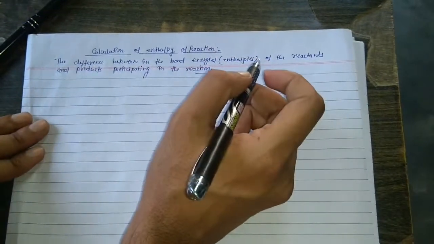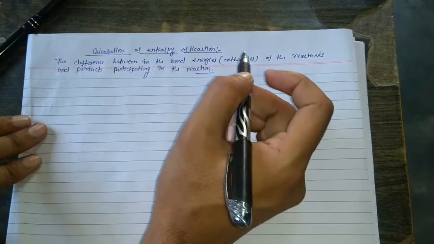Products and reactants both participate in the reaction.